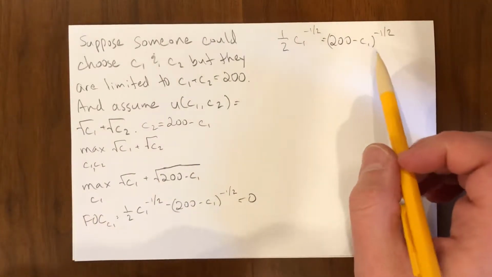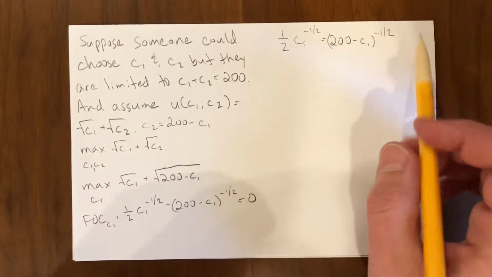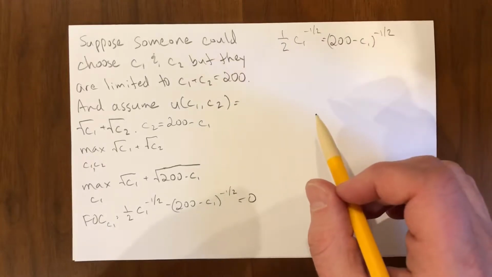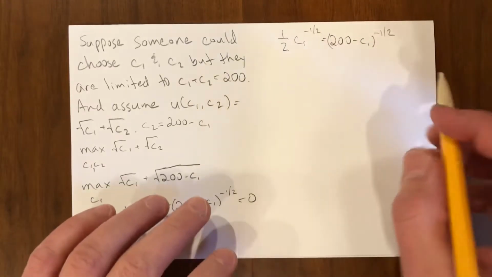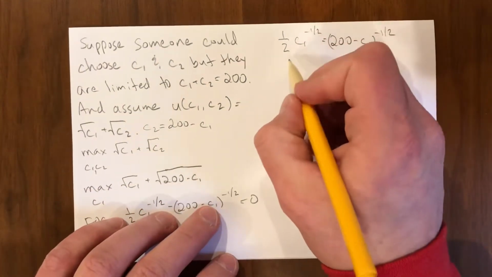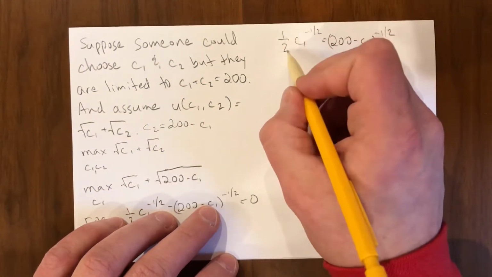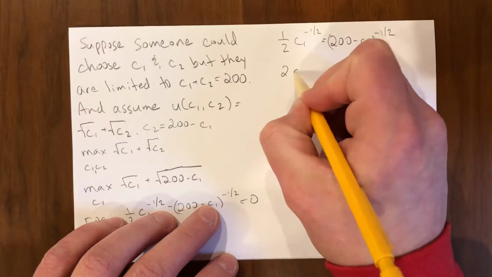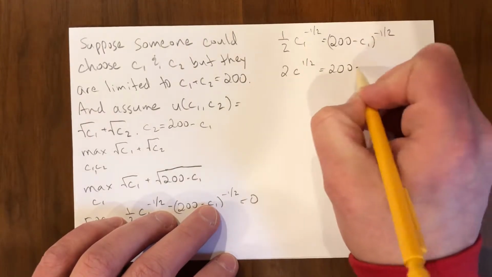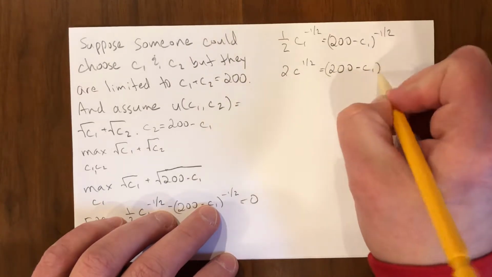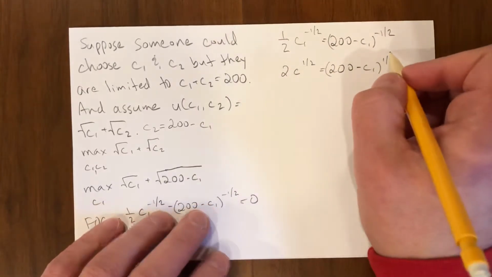Okay, so now what we can do is take both sides to the negative first power. So this will become 2 C1 to the 1/2 is equal to 200 minus C1 to the 1/2 power.